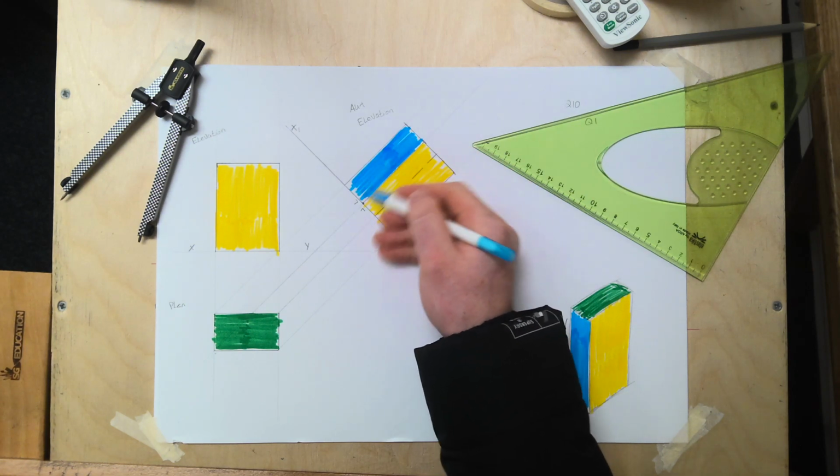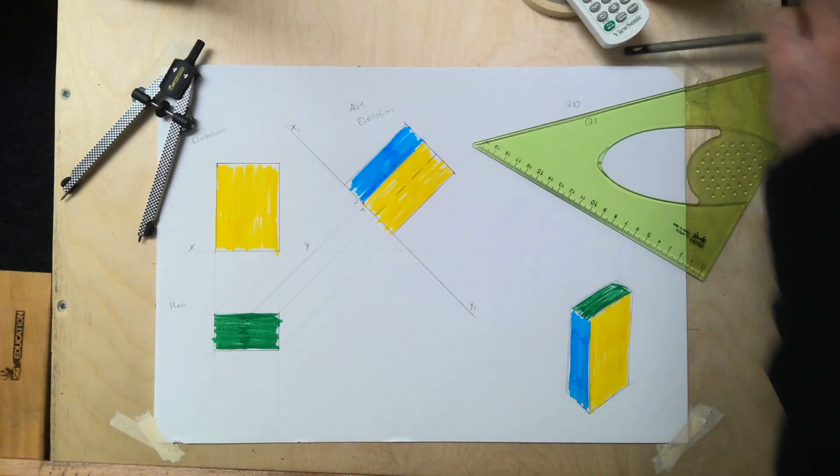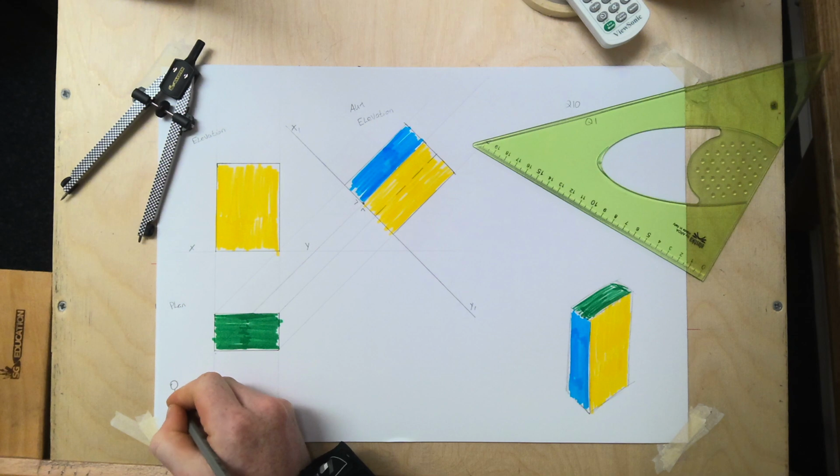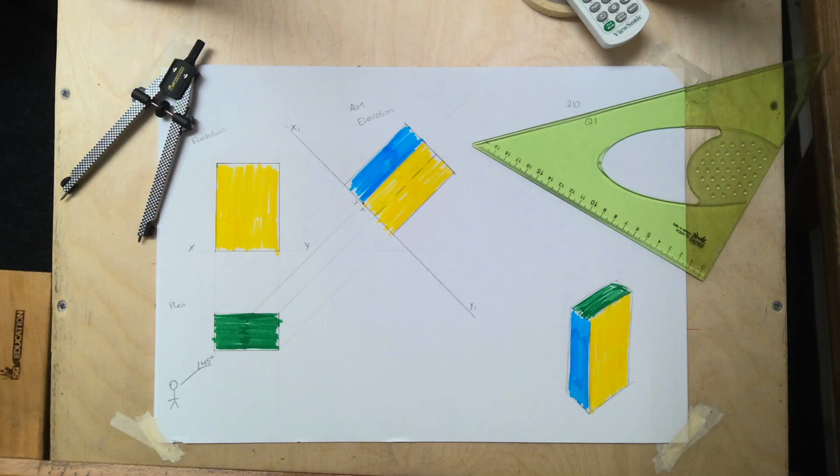And it's an auxiliary elevation of that serial box with me standing down here, looking up at the object that way, 45 degrees. So that's the question fully completed. Then the one we did in class today was much more difficult, okay? So you might be able to visualize that and draw that a little bit easier as well.